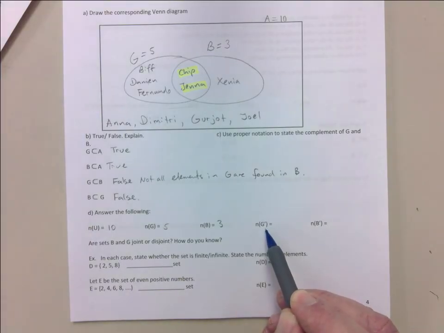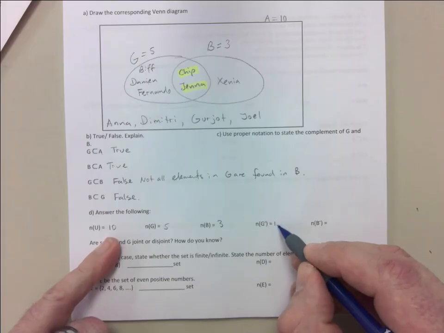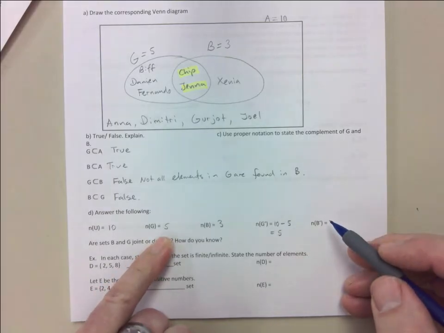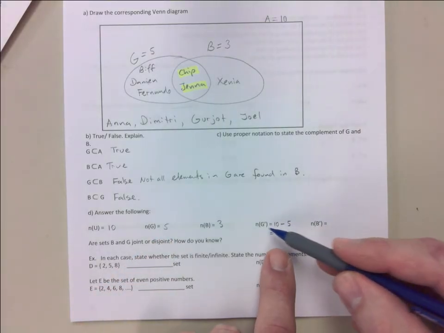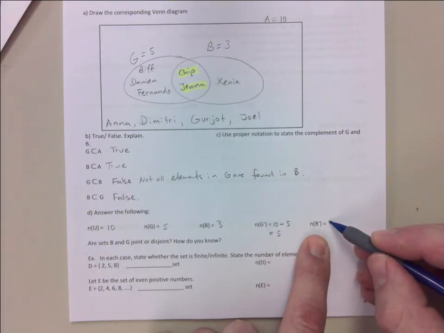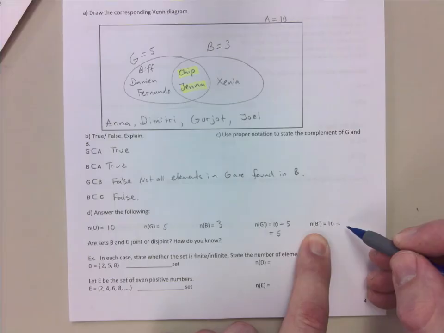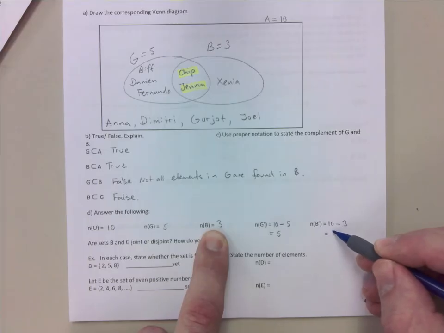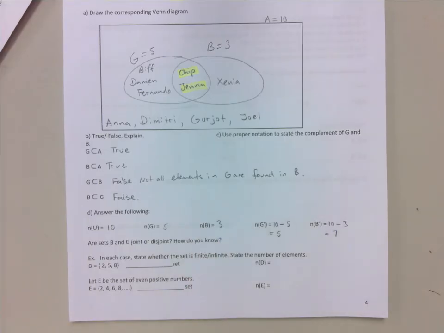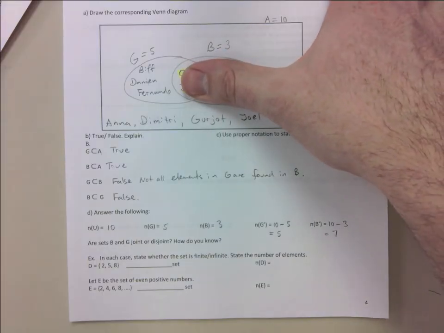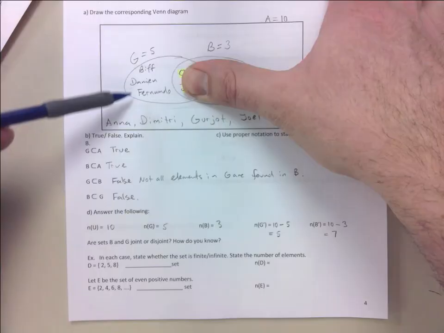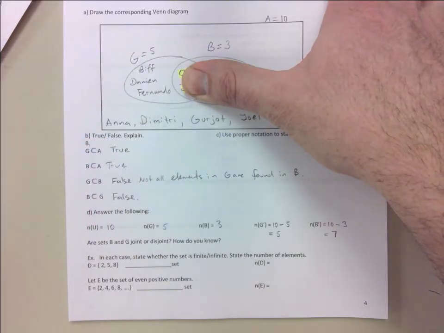There's a couple of ways. I would like you to start thinking N of U minus G. That is 5. So I go universal minus G gives me the complement. N of not B, B is 3, so it's 10 minus 3, that's 7. However, please also remember you can go and cover up B, and everything that is remaining is not B. Every single element that remains is considered not B.